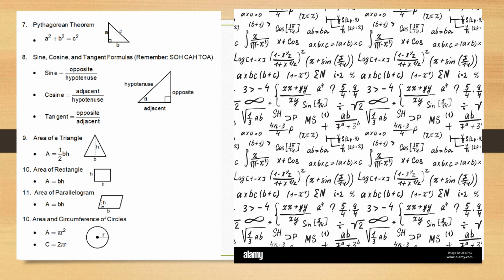So among the different types of models, a mathematical model is the easiest to manipulate. So if you want to make changes, all you have to do is to change the sign, to change the symbol, to change the variables.